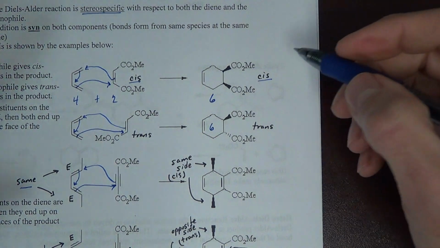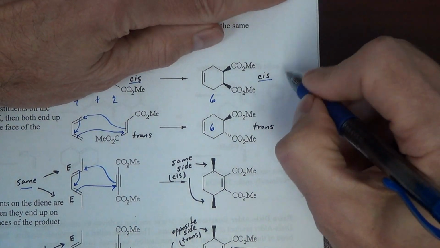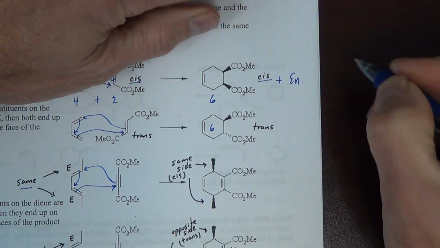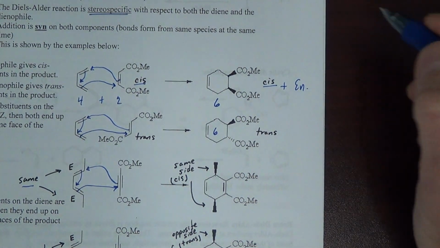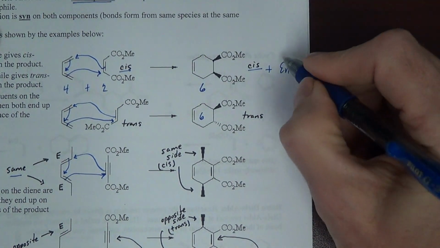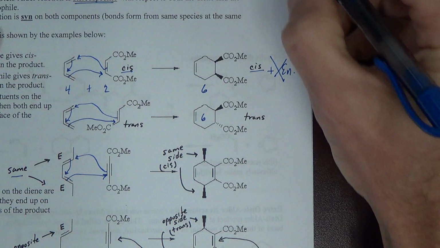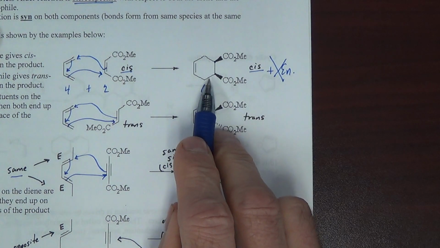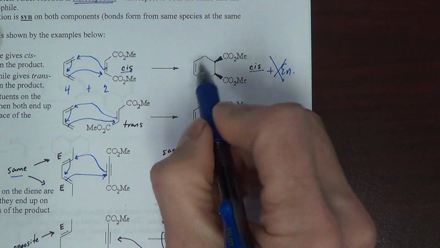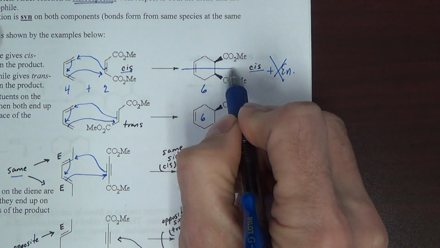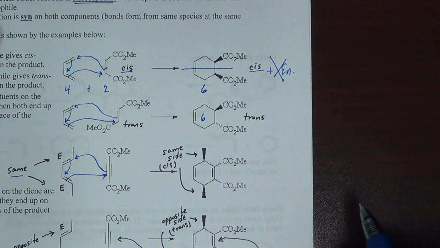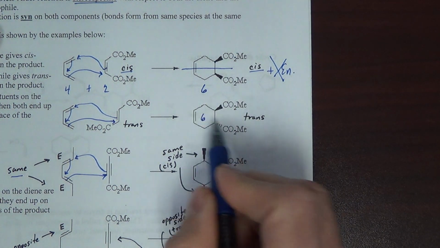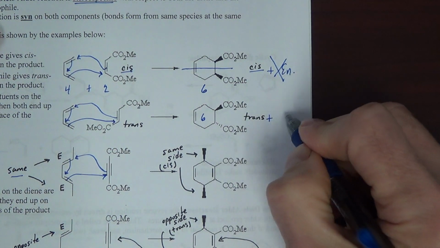We didn't talk about enantiomers. Plus enantiomer, is that right? No, that's not right. This product is not chiral. Okay? Plane of symmetry, right? All right, not chiral. But this product is chiral, and you're going to get plus enantiomer.